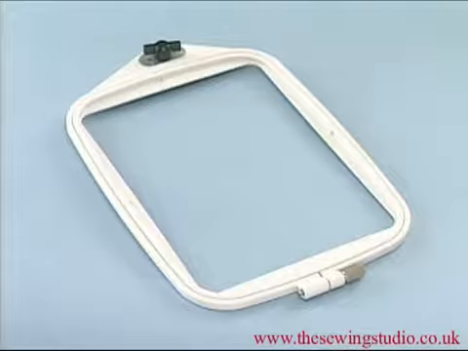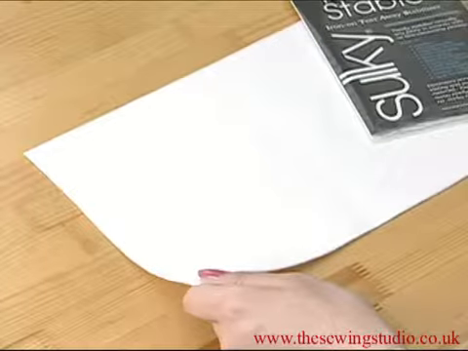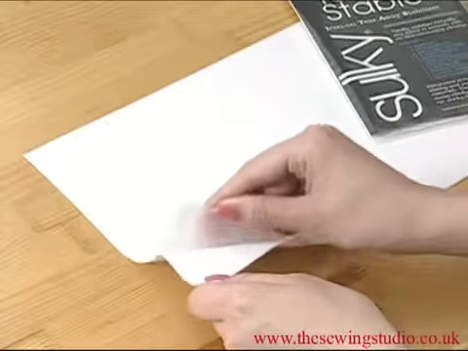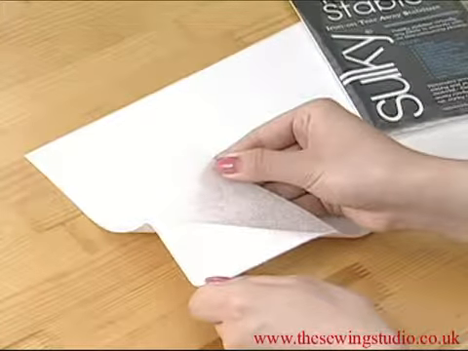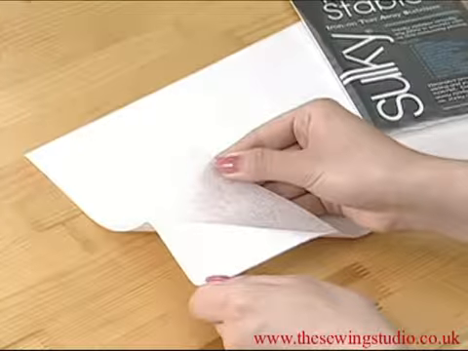Embroidery hoop B is a large size 20 centimeters by 14 centimeters or 7.9 inches by 5.5 inches. All embroidery projects require stabilizing. Stabilizing your fabric gives optimum results to your projects and minimizes the chance of thread jamming.